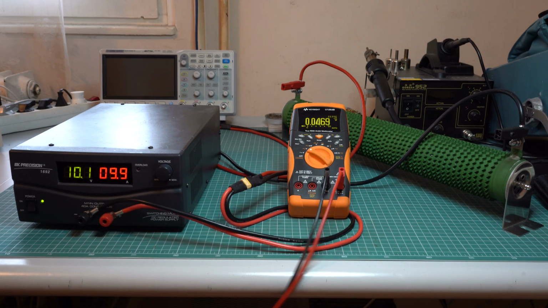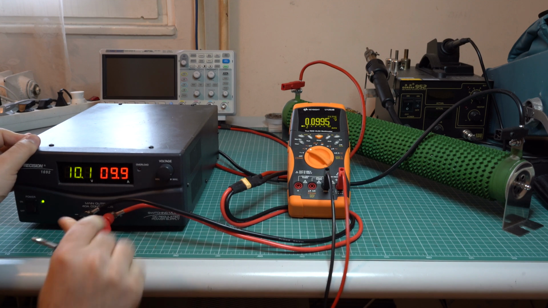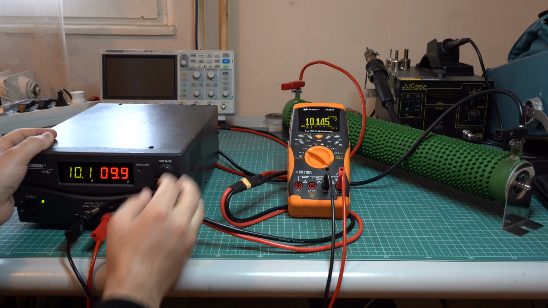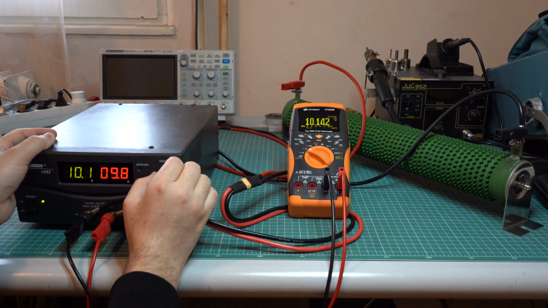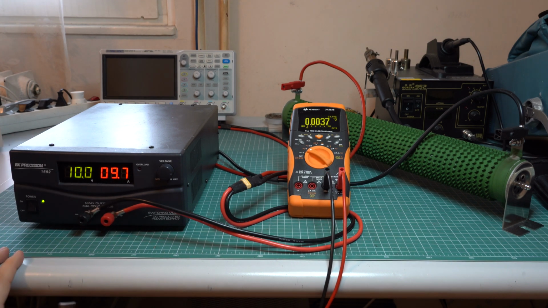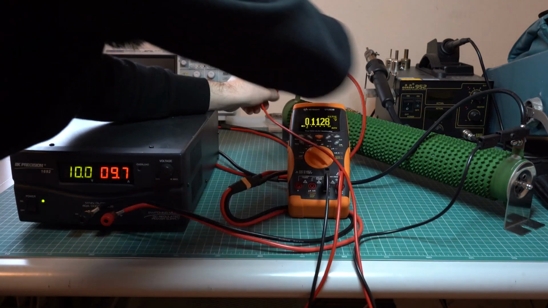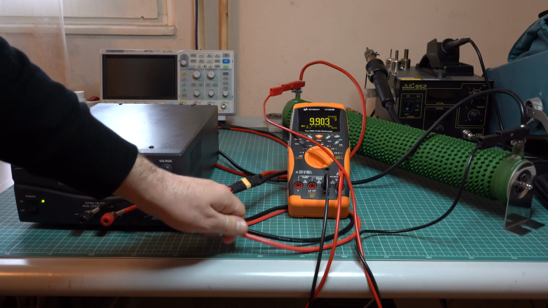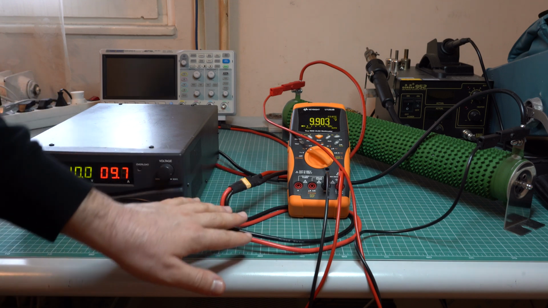So to demonstrate this, I will measure the voltage that we have at the output of the power supply, which is about 10.1 volts. Let's make it closer to 10 volts. Okay, I would say this is good enough. So we are at 10.0 volts. And now let's measure the voltage that we have across the resistor. And you can see that we are at around 9.9 volts. So I have about 100 millivolts of difference. And this difference is the voltage drop on the wires, which is something that we can also measure.